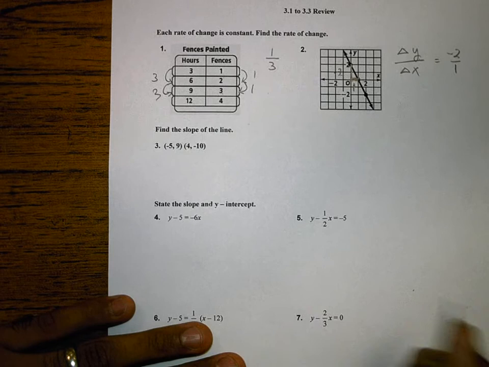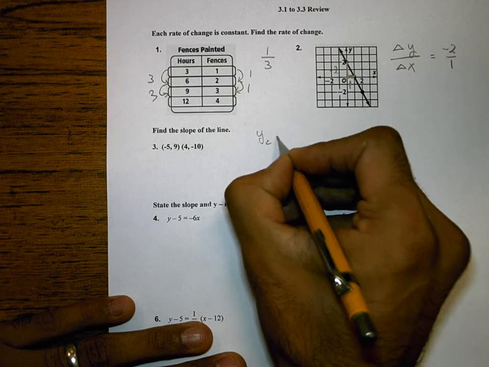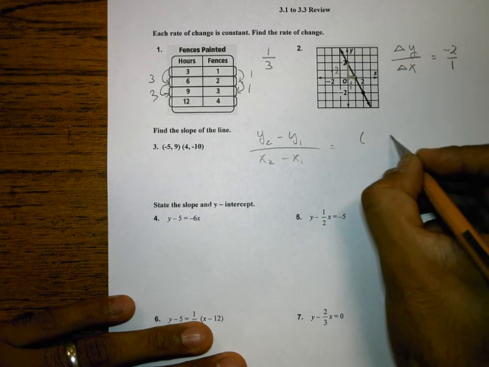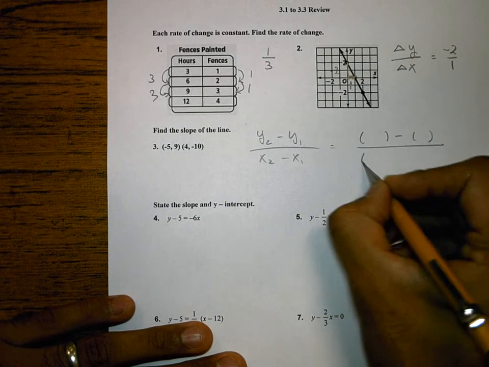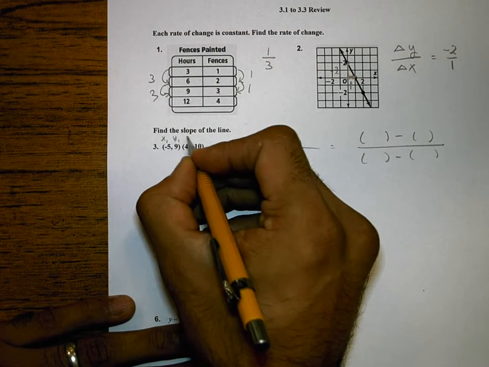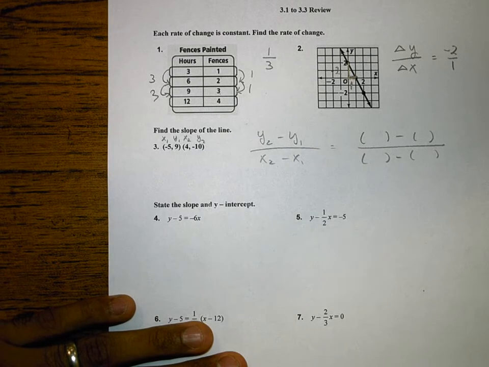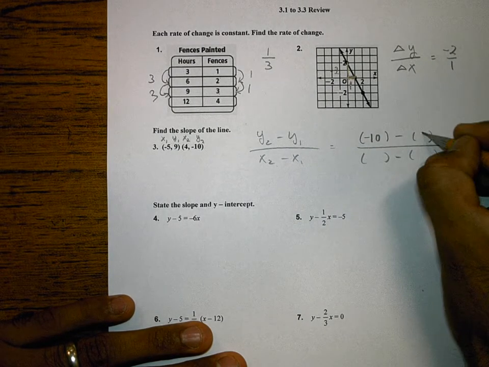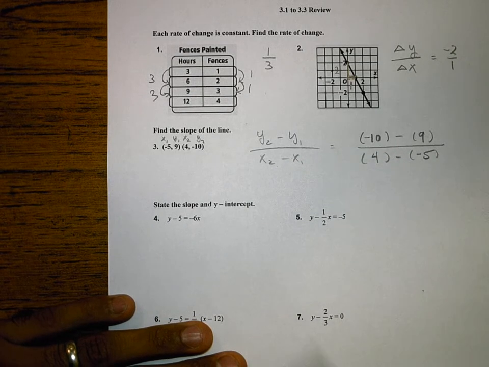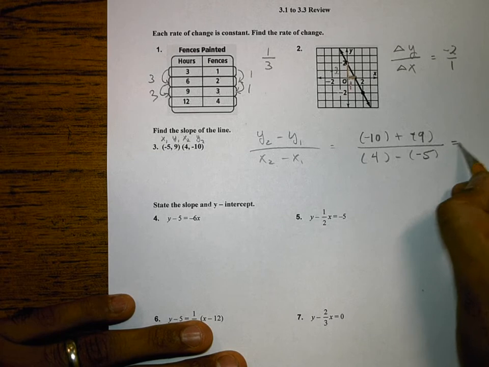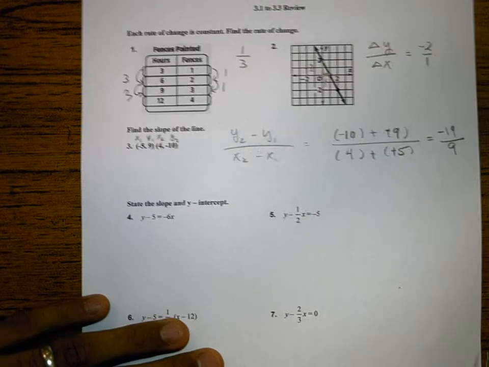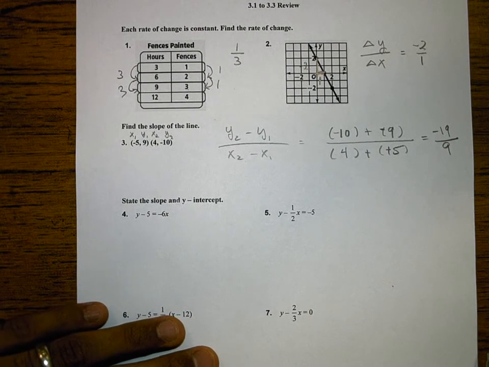Number 3, find the slope here. So I'm going to use the slope formula, which is y2 minus y1 all over x2 minus x1. I like to use parentheses so I don't mess up my negatives. So there's my x1, y1, x2, y2. So negative 10 minus 9 all over 4 minus negative 5. So I'll go ahead and add the opposite right there. So that's negative 19. Add the opposite there, and that's 9. So it's negative 19 over 9.